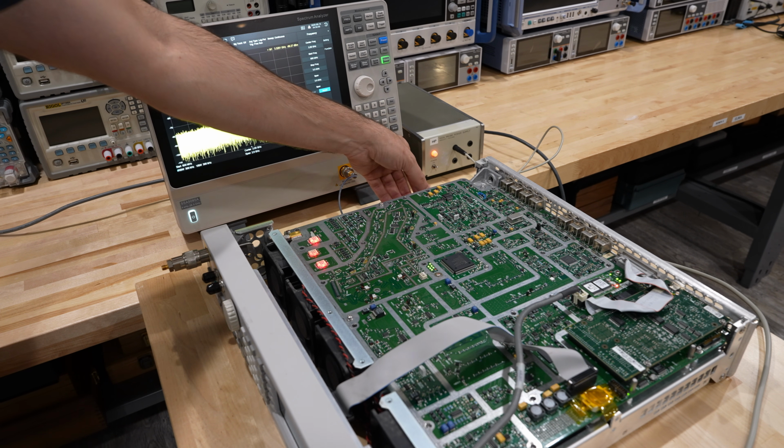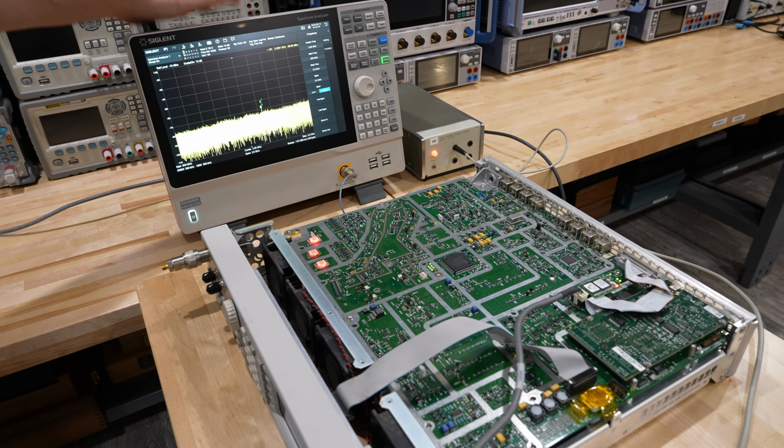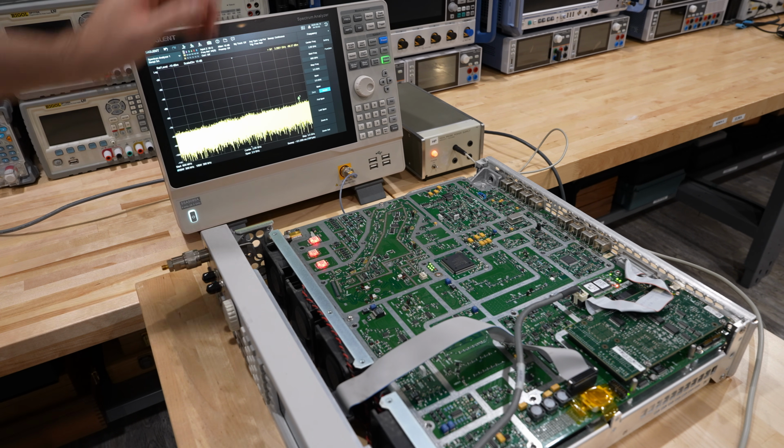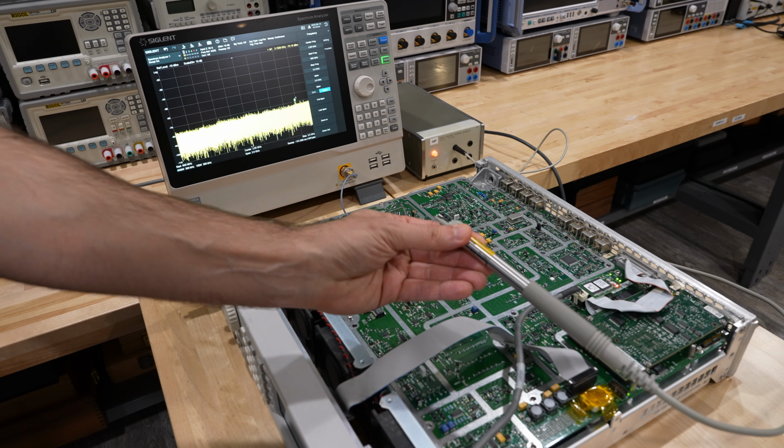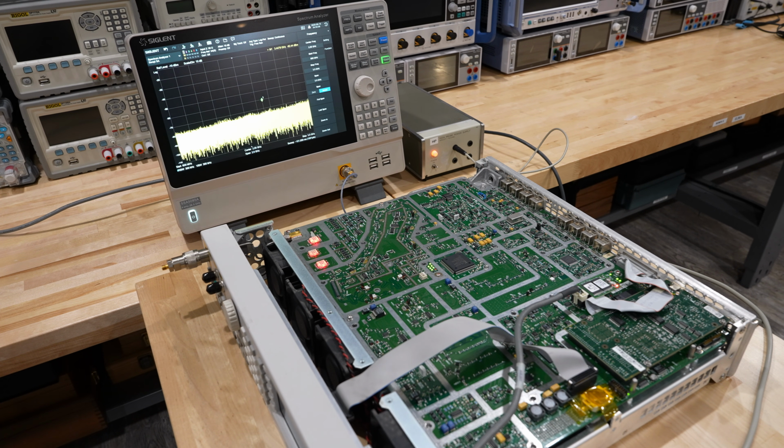We do have an active probe over here, which is powered by this power supply over here. The output of the active probe goes into the Siglent analyzer just like before, and then we have the tip of it, which we can use to poke around in different areas over here. So let's do some measurement and see if it makes any sense.